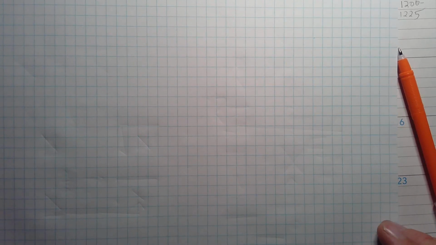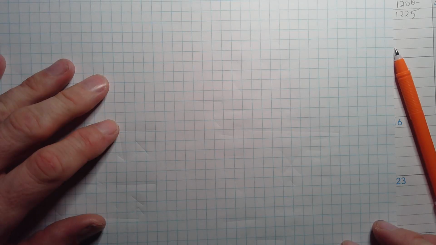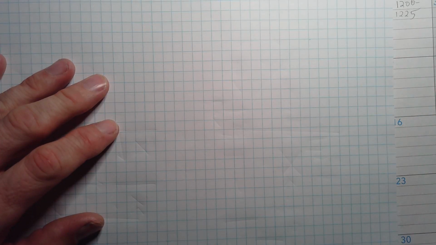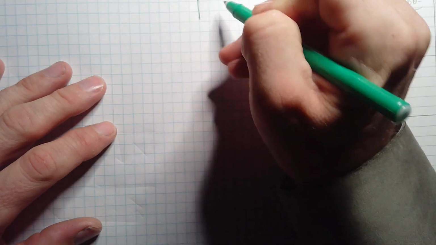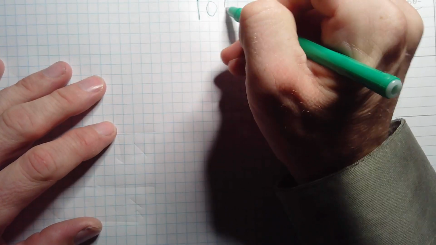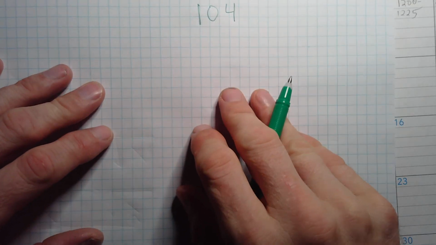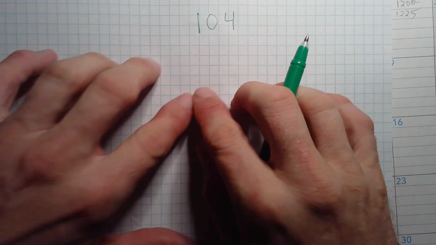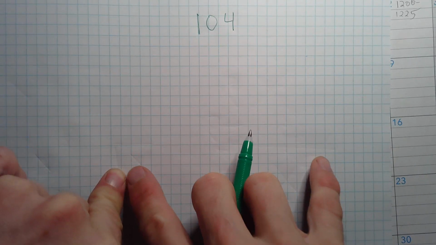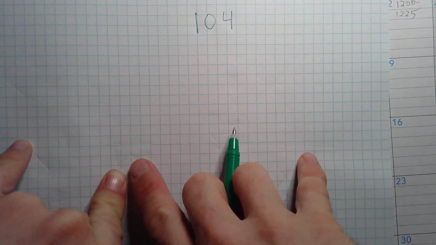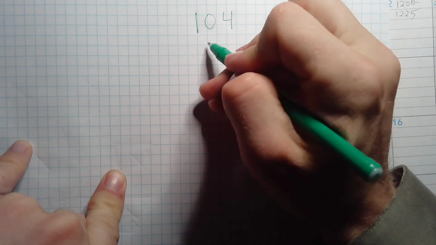Now, before we get into dissecting radicals and simplifying them, we want to review factoring. Say we have 104, and we want to find all the prime numbers that I have to multiply together to get 104.